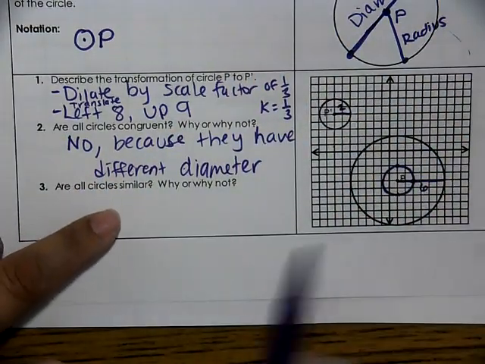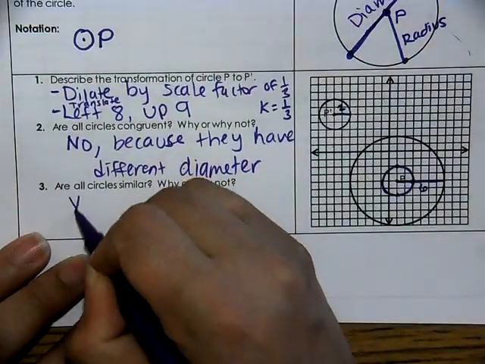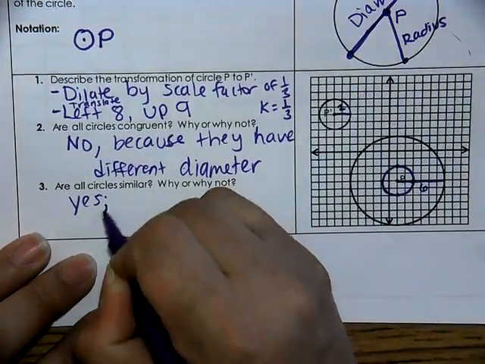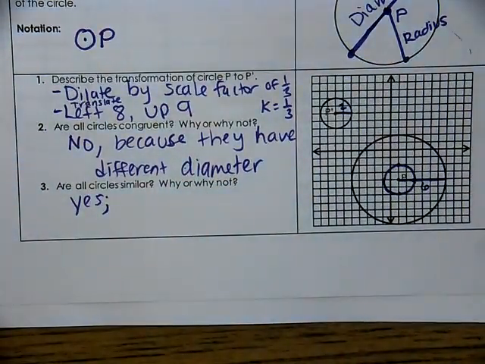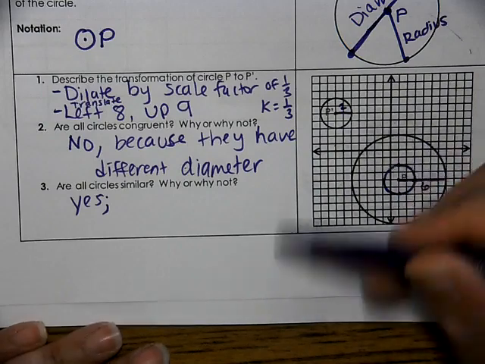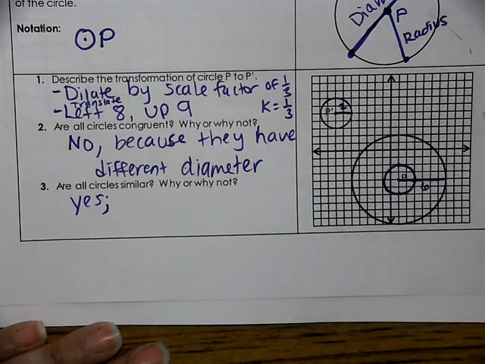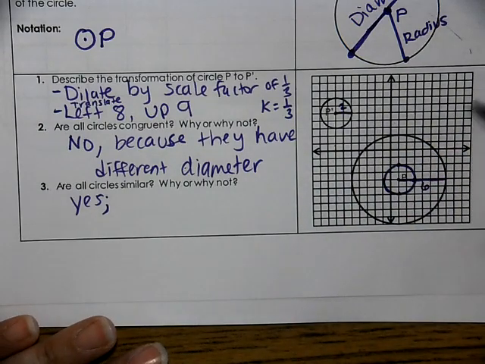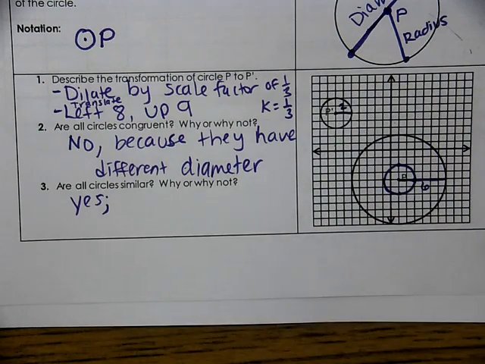But when we talk about this thing called similar, technically all circles are similar, just like squares were, because similarity means, remember, that the angles don't change. Since circles are still all 360 degrees around, they would still be similar because all that's changing is the scale factor of how to figure out your radius.